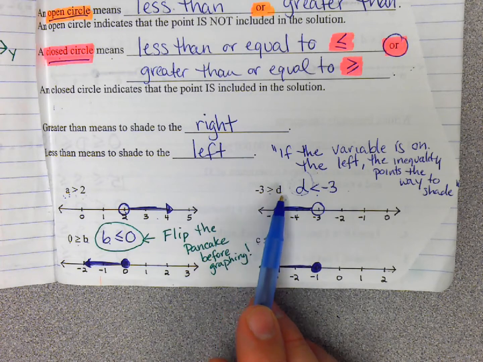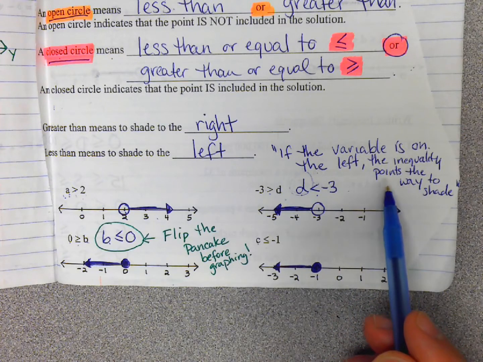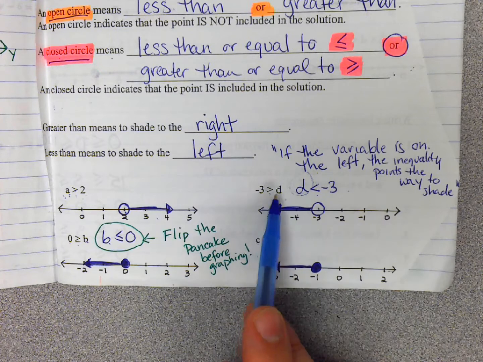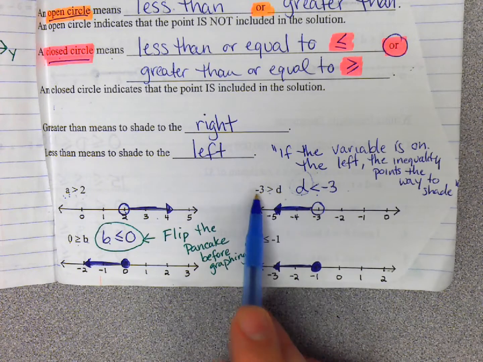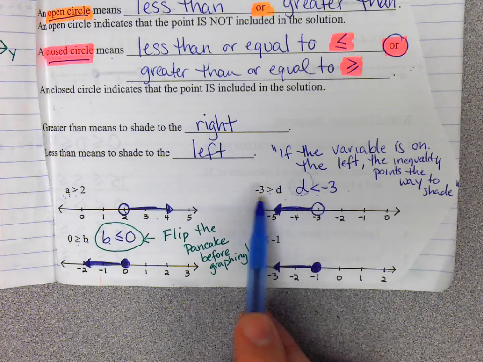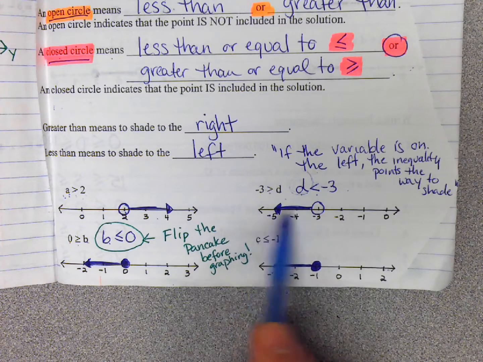When the D is on the other side, if the variable is on the right side, we need to make sure we rewrite it. So D, read it starting from the variable. D is less than, because the little part's pointed at the D, D is less than negative 3. So that's why it's going to be going to the left. All right? So keep that in mind. That was a sneaky problem. They're going to do that to you. You're going to see that when the variable gets put last. So you have to start from the variable, reading D is less than negative 3. So that's how I know to go left.